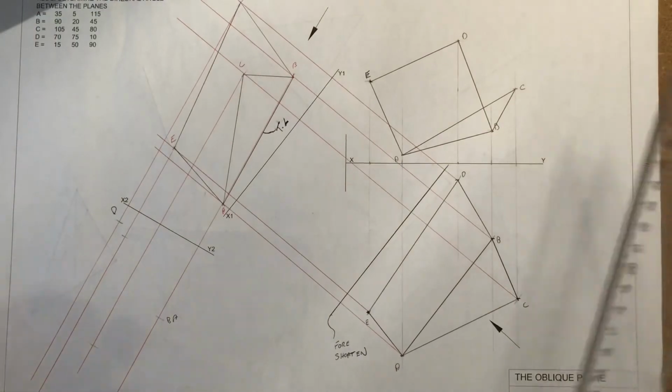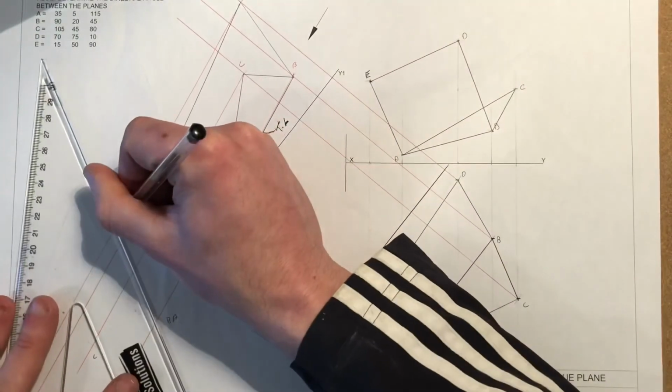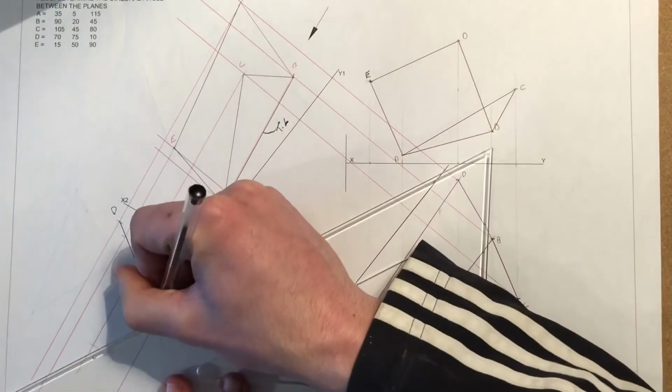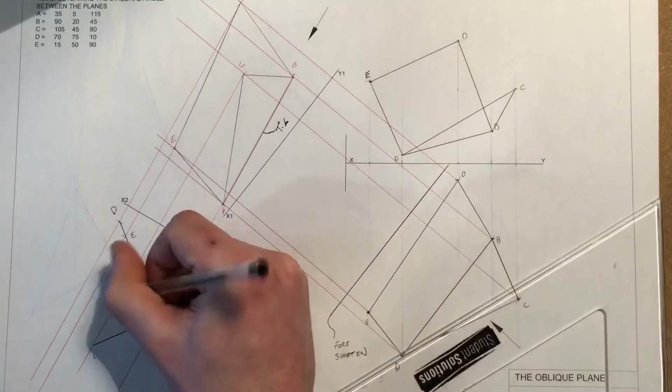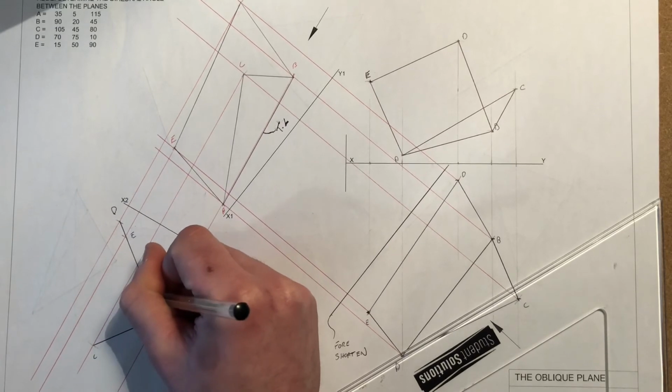Okay, and then you've got E and you've got C, so you're going to have A, B, D, E, and B, A joins to C. And that there is your angle between your two planes, or more commonly known as your dihedral angle.